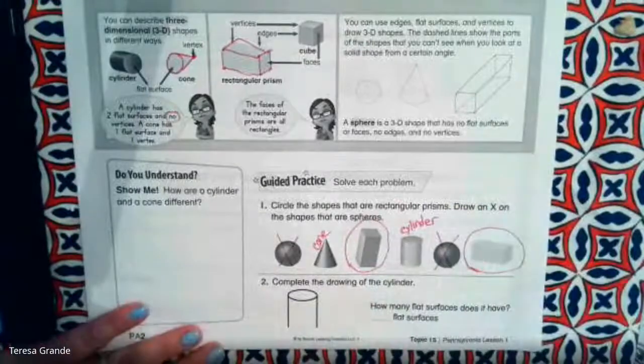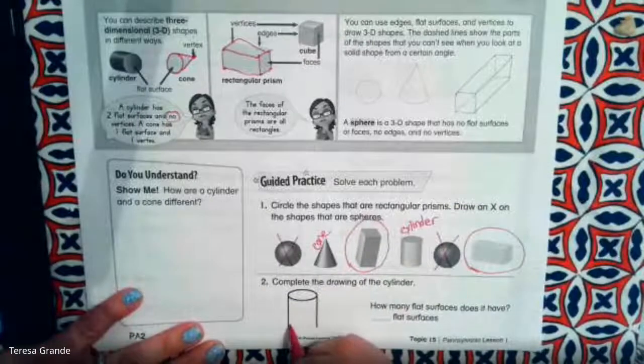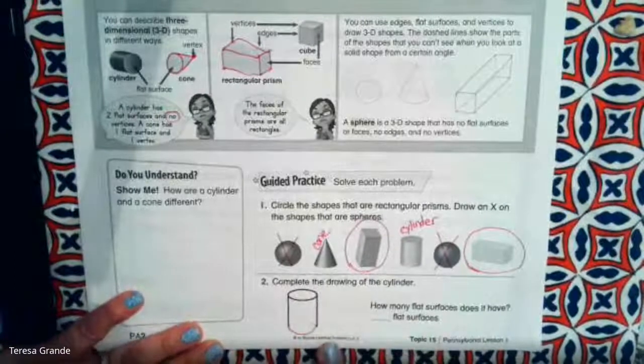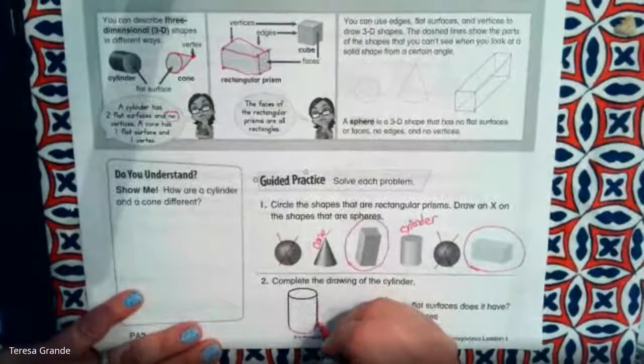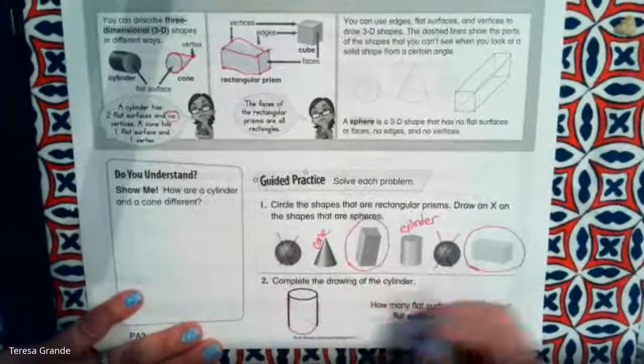We need to complete the drawing of the cylinder. Now remember, it said before that we can use a dashed line. We need to put another circle at the bottom. And there is our cylinder. How many flat sides does this cylinder have? 1, 2.